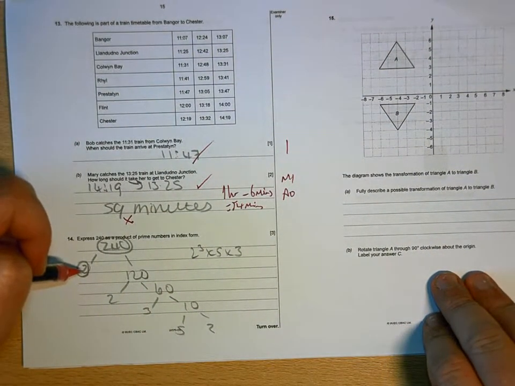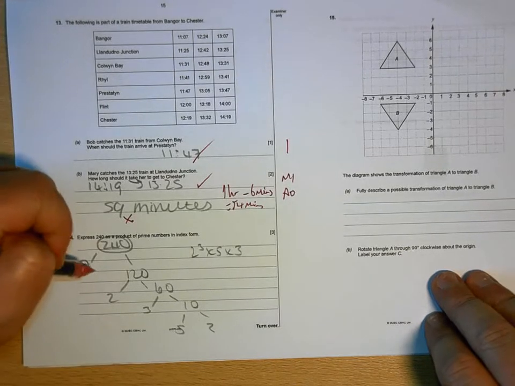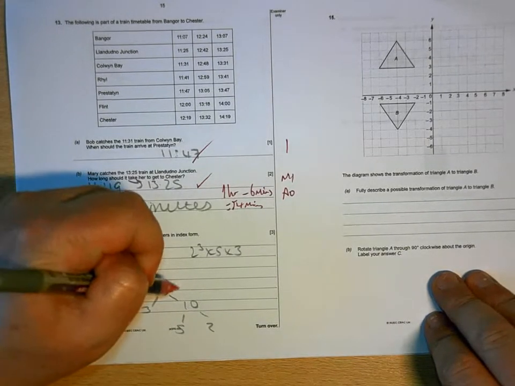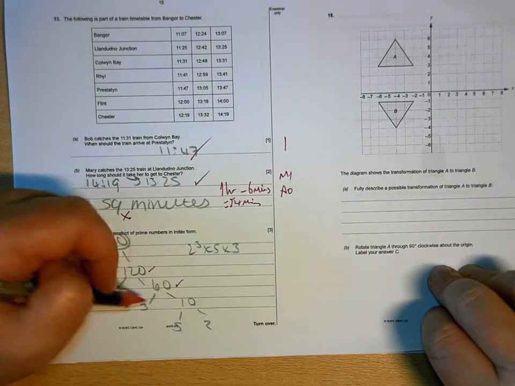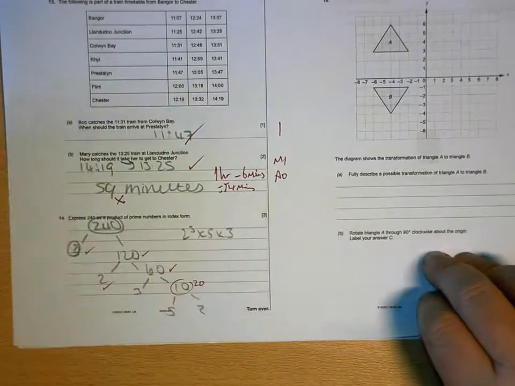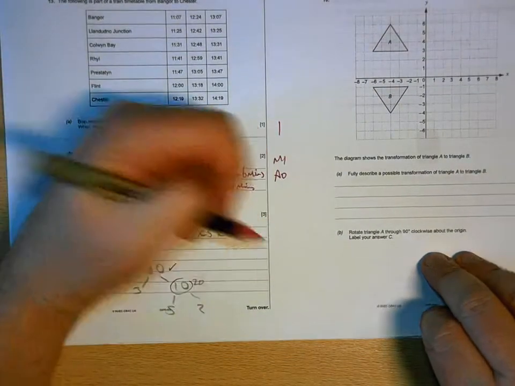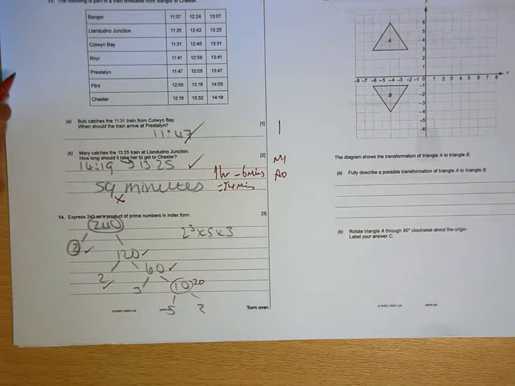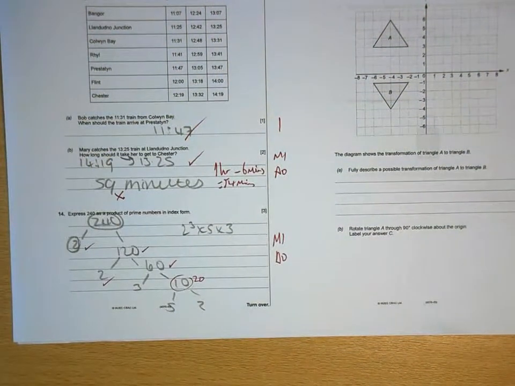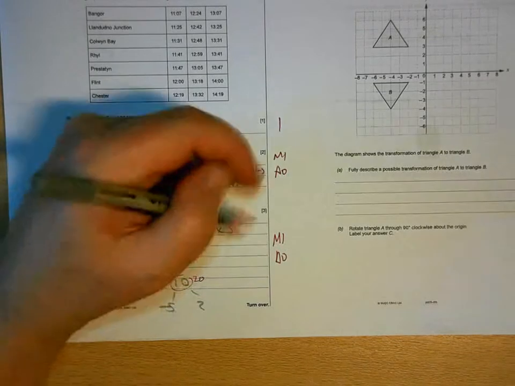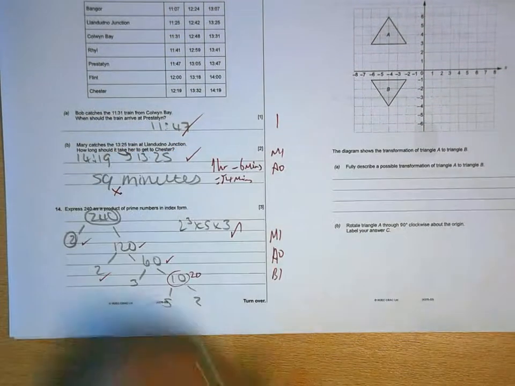With this one, 2 to 120, 2 to 60, 3 times 10 is 30, that should be 20, and that's where you've gone wrong there. So with this one, you get 1 mark for your method, your answer is wrong, but for yours, that is correct, so you'll get 1 extra mark for turning yours into index form.